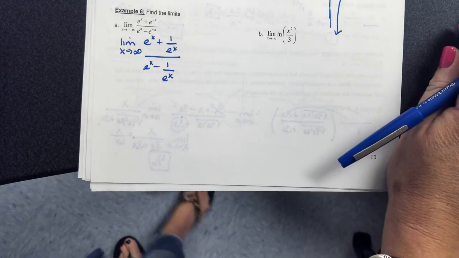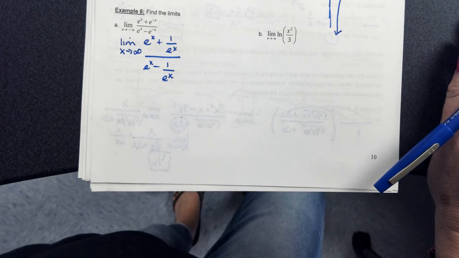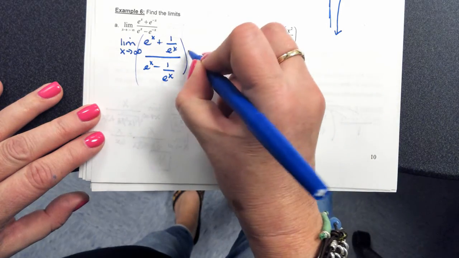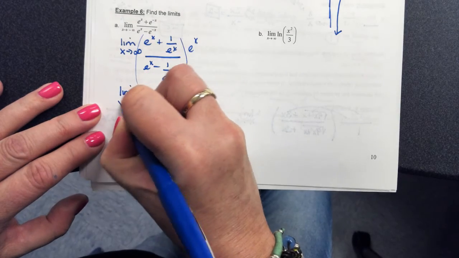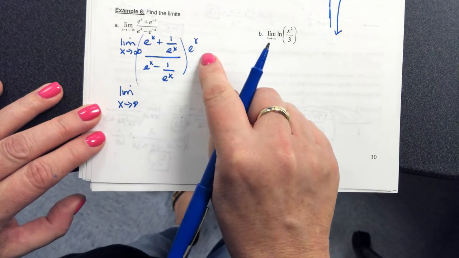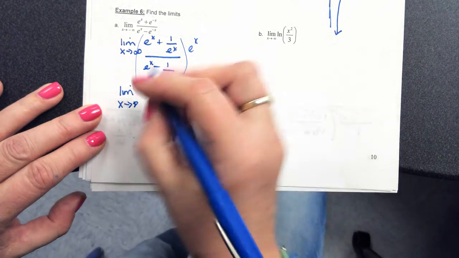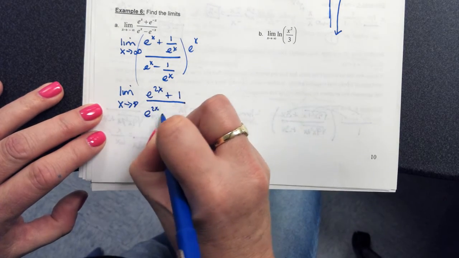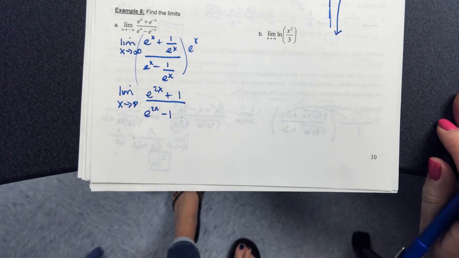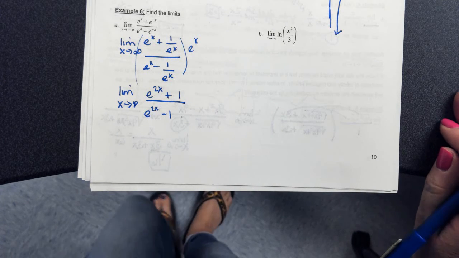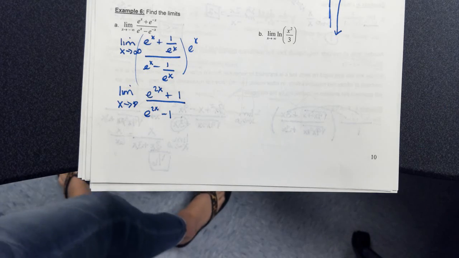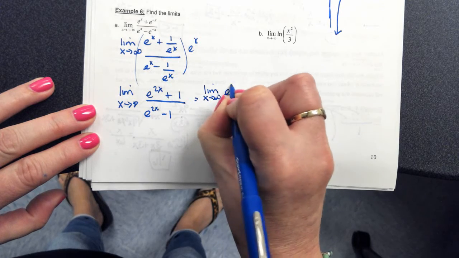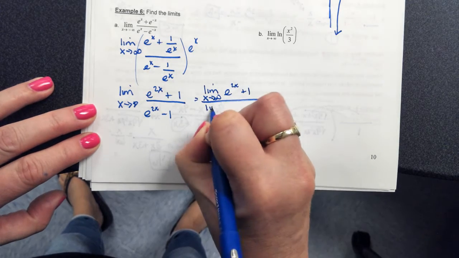You have a complex fraction. How do you simplify complex fractions? Multiply everything by what? E to the x. What is e to the x times e to the x? E to the 2x, plus 1, over e to the 2x minus 1. Now remember, you have all those properties of limits. When you're asked to take the limit of a quotient, you could take the limit of the numerator and divide it by the limit of the denominator.